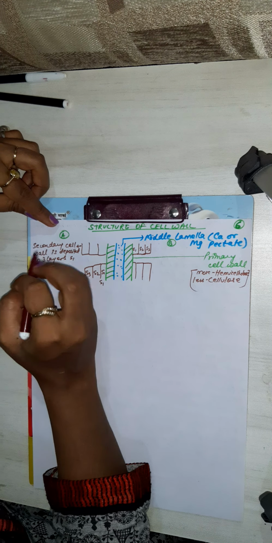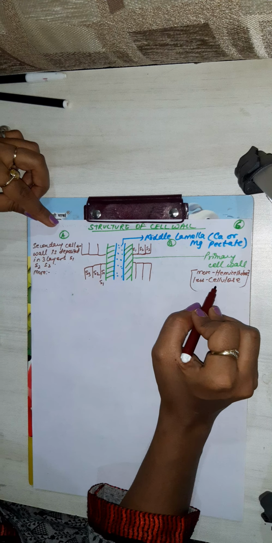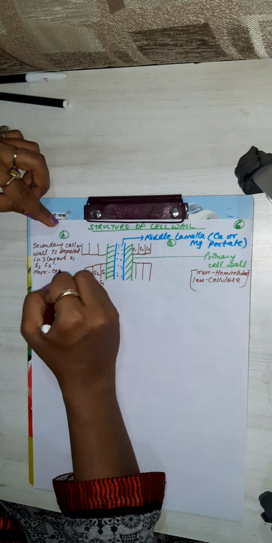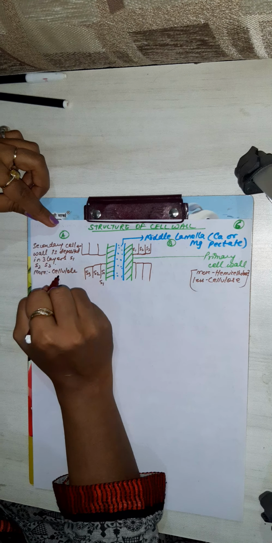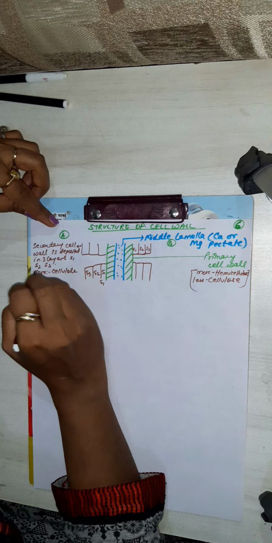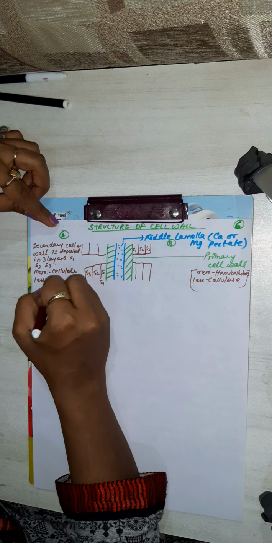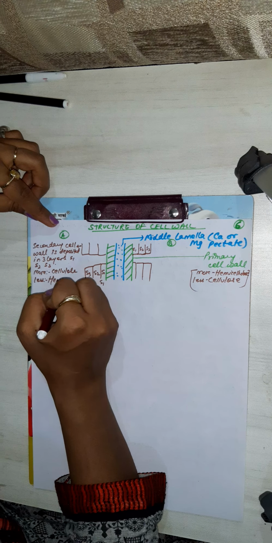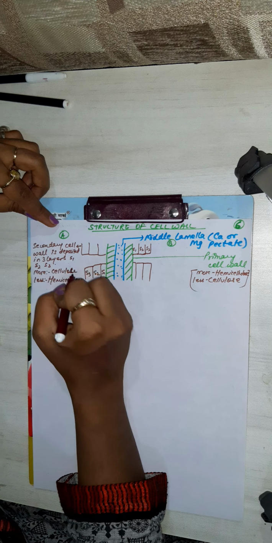In this case, more is what? Cellulose. कैसे याद रखोगे? स secondary, स cellulose. Okay. And less is hemicellulose.